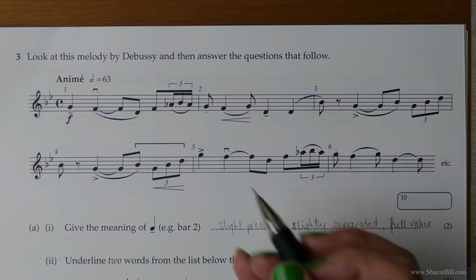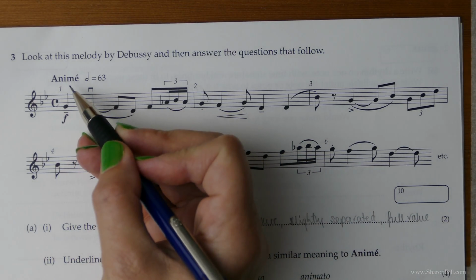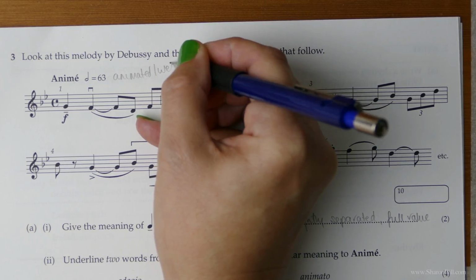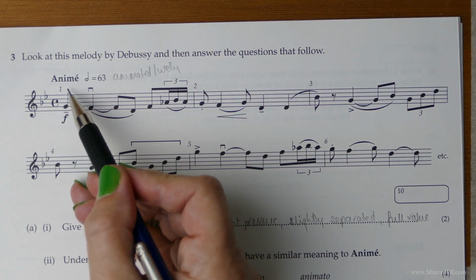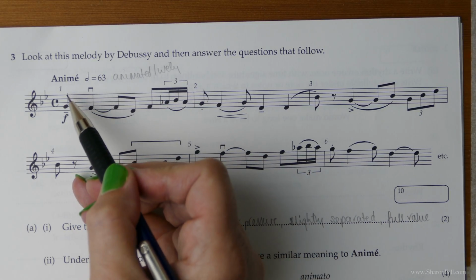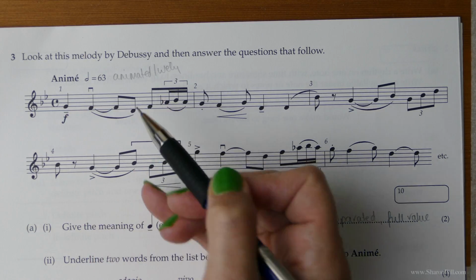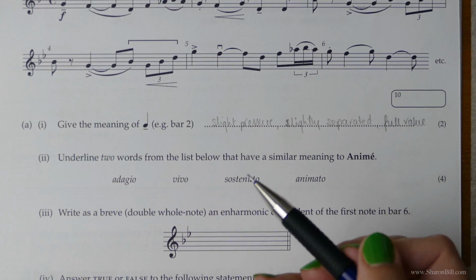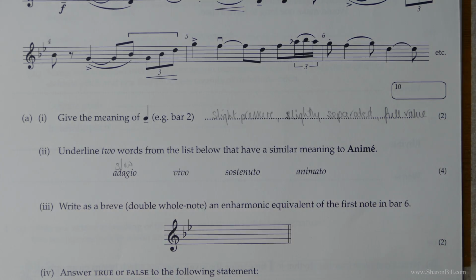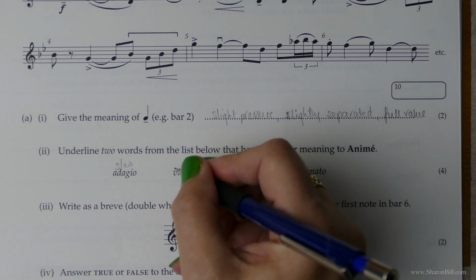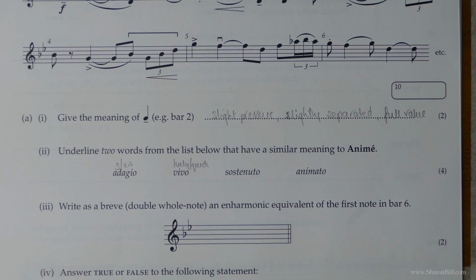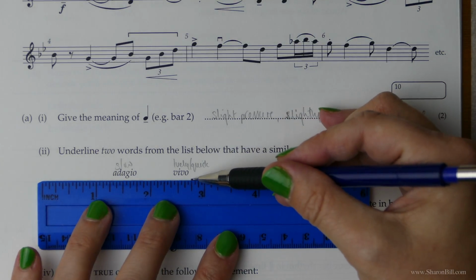So let's go ahead and discuss this first of all. So animé means animated or lively. However, be careful that you don't confuse that with the Italian. This is French, animé, animated or lively. Be careful you don't confuse that with the Italian anima, which is soul or spirited. So we know what this is now. So adagio means slow. So that's not at all like animé. Vivo is lively or quick. So that's pretty like animé, lively, animated. So we'll give that one an underline.